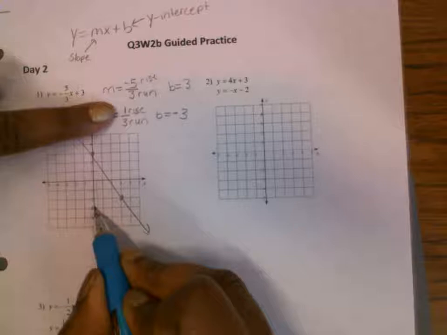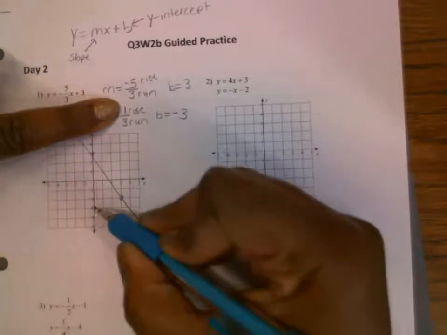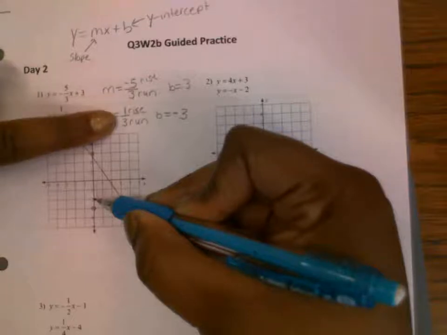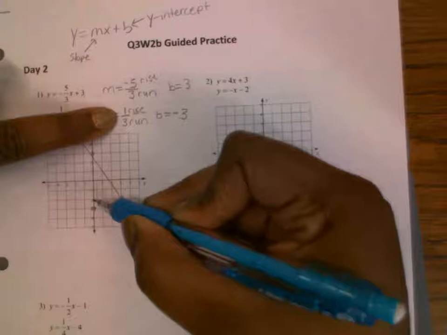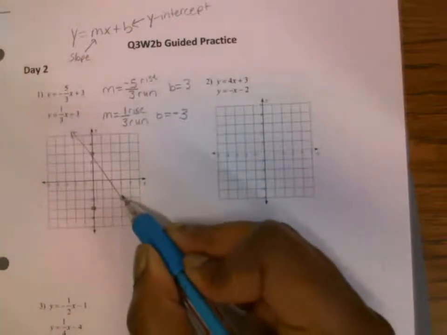Now I'm going to use my slope to put other points on the line. My rise is a +1, so that means I go up 1. Okay. My run is a +3, so that means I'm going to go to the right 3. So this is 1, 2, 3. And this is where my point is on the second line.